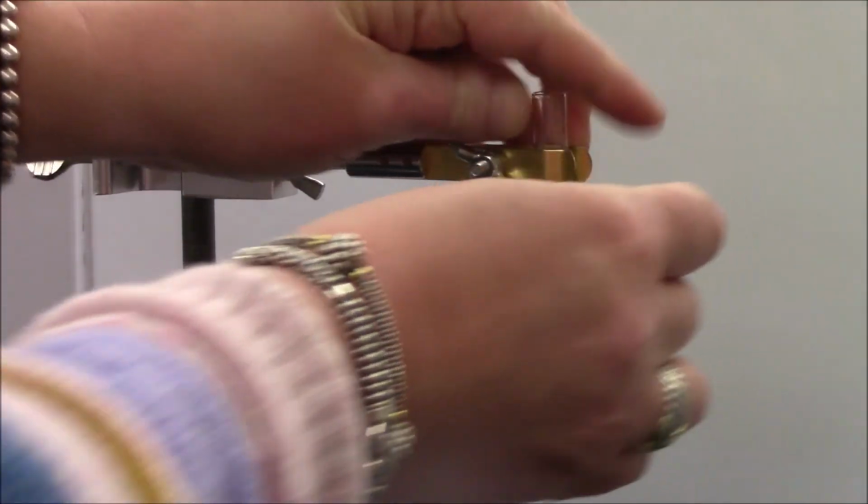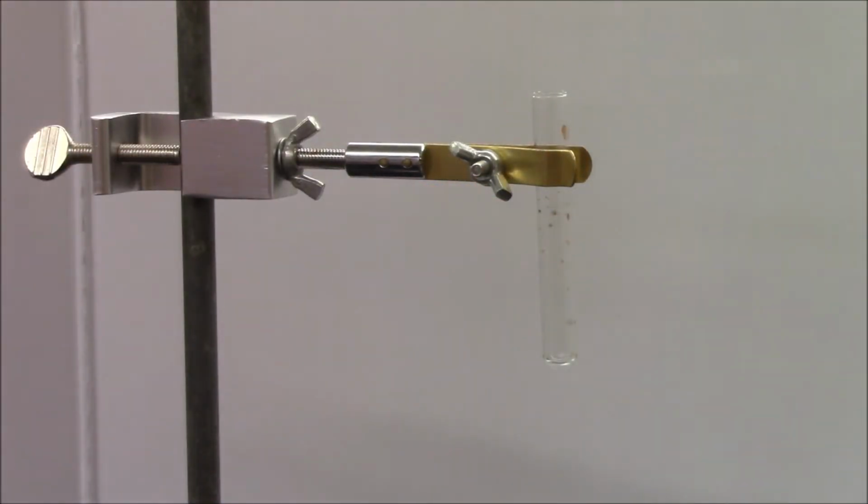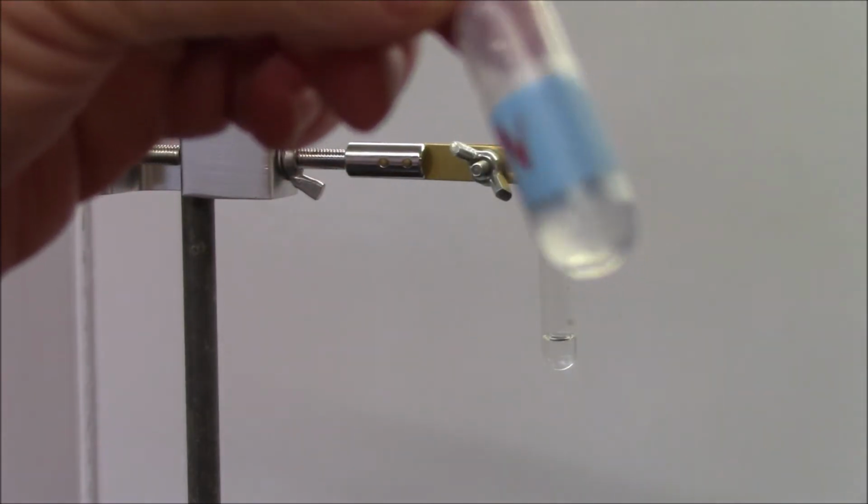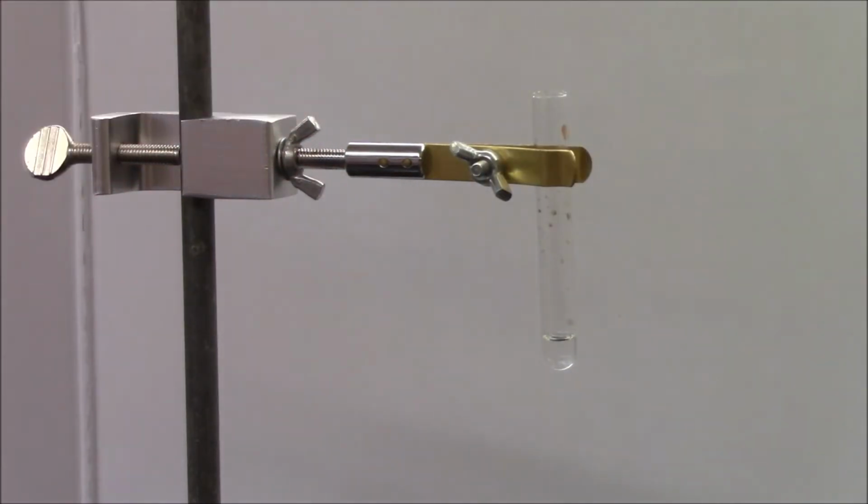For reaction number 4, I'm going to be mixing sodium chloride and lead 2 nitrate. Sodium chloride, there we go. If you can't already tell, we can look at the bottom of the bulb here, and you can see that it is also colorless and transparent, like everything else we're using for the most part.